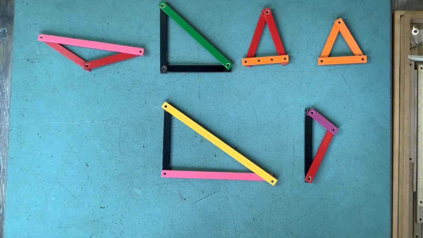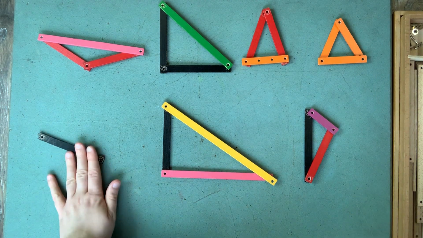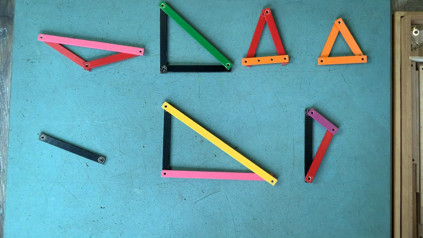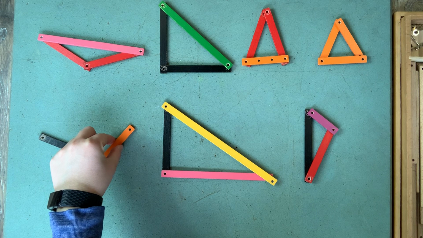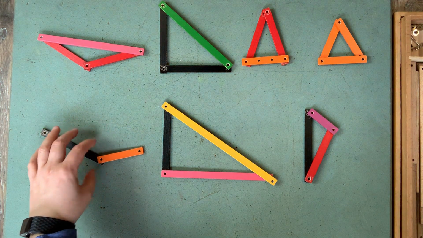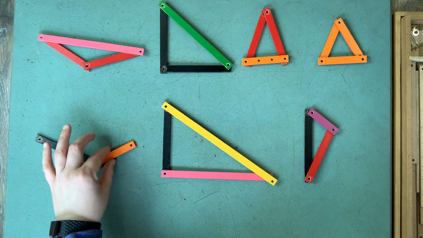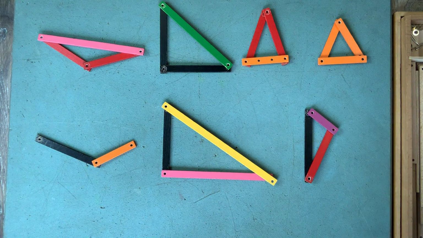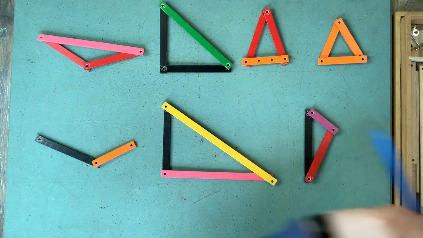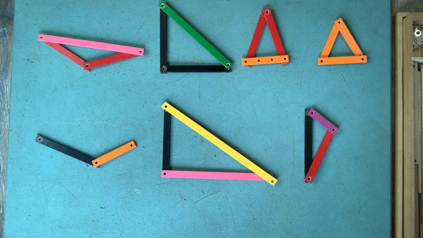And lastly, the last kind of triangle. There we go. I don't know if I need blue, might need pink.